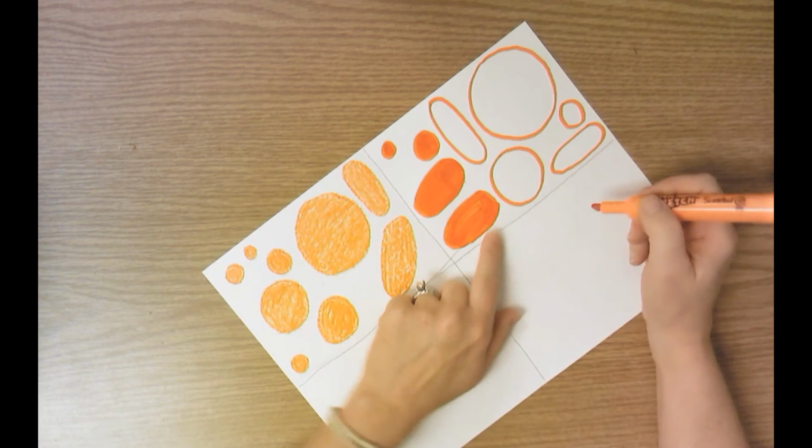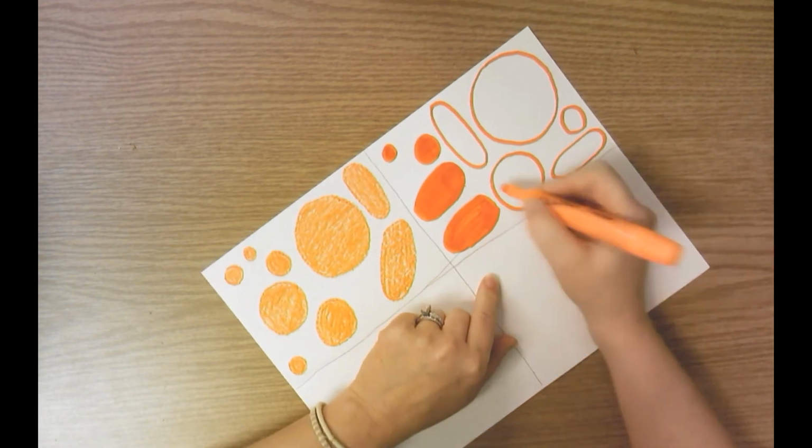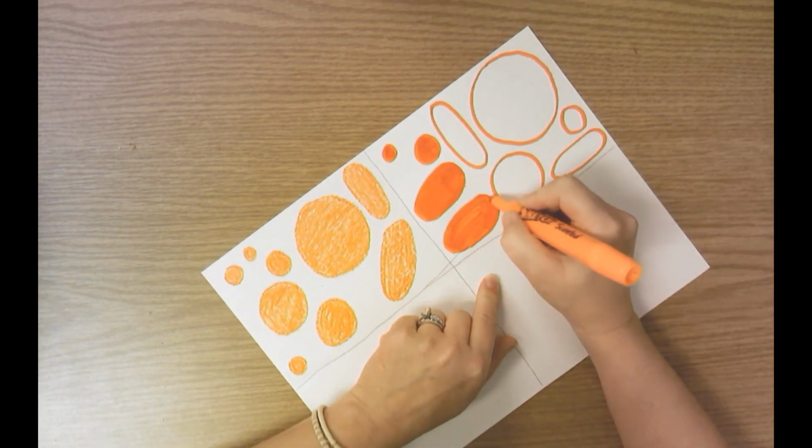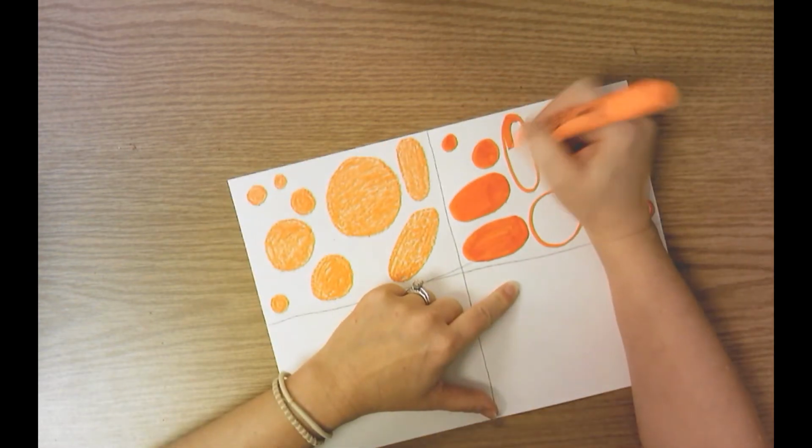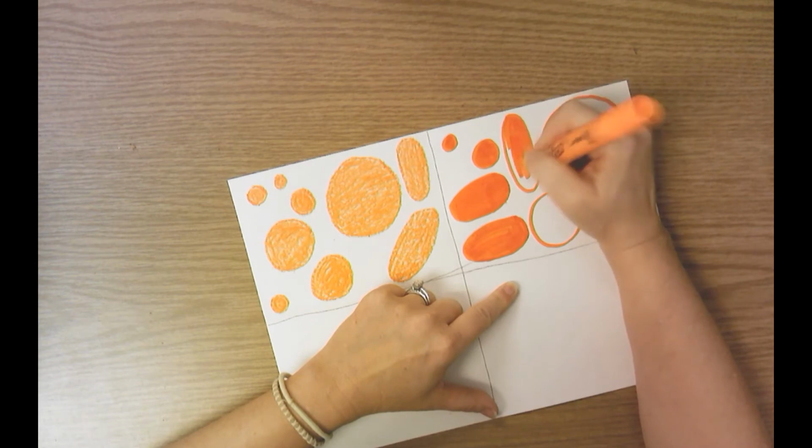I accidentally went out the edge of my oval, so I can just go back and make it a little bit bigger by curving that line around the edge, and that fixes the mistake that I made by going outside of the circle or oval shape.